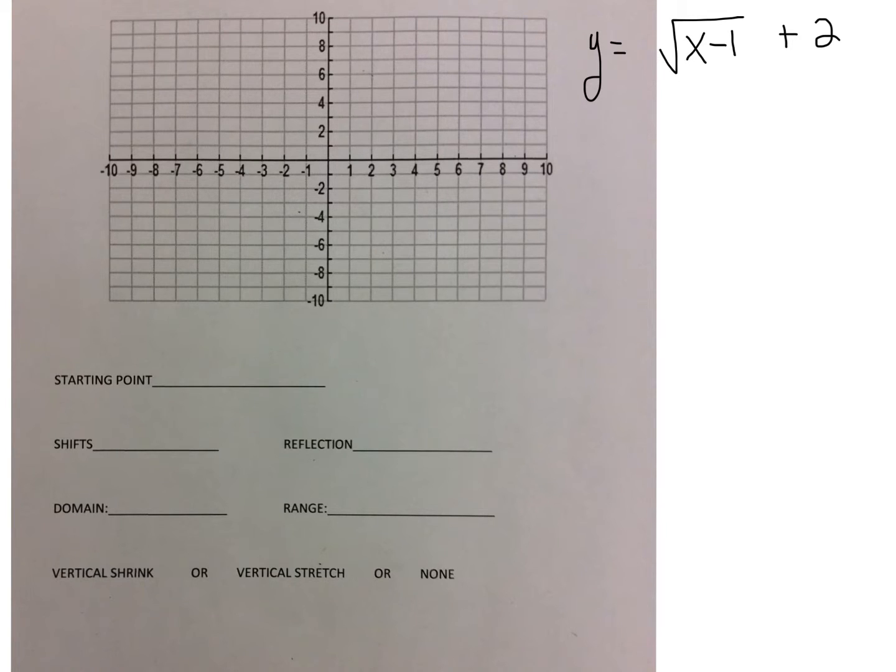Alright, so let's take a look at this one. Radical x minus 1 plus 2. So first thing I know is that my a value, even though I can't see it, is 1. So first thing I need to do is get my starting point. The starting point, remember, we're going to do the opposite of this guy.